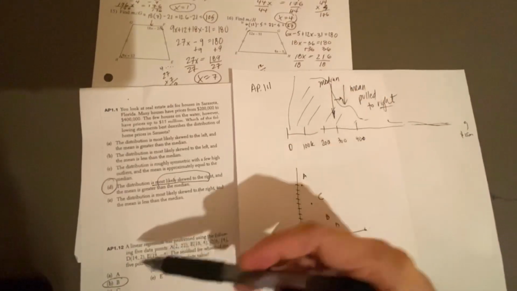The residual for which of the 5 points has the largest absolute value?